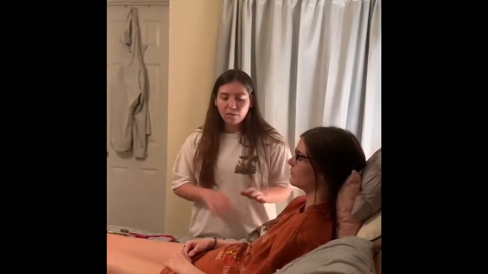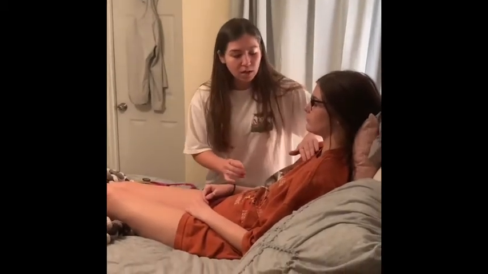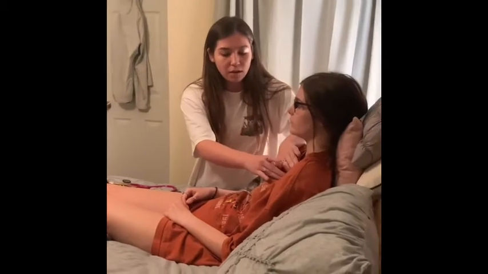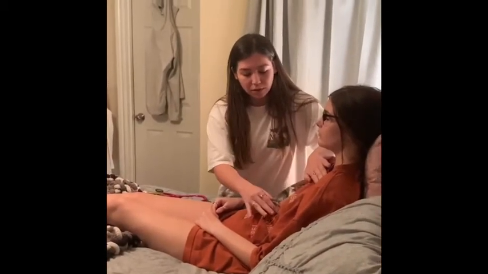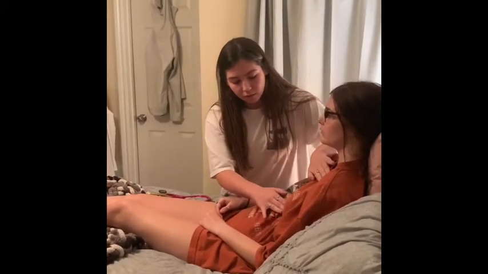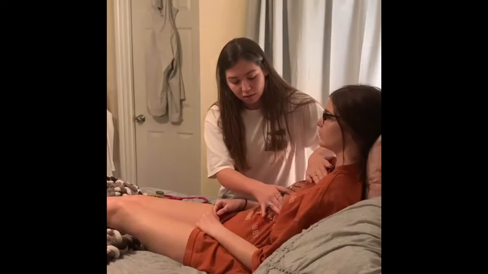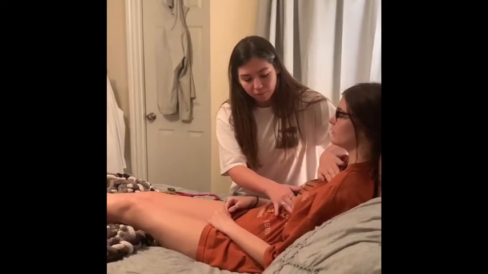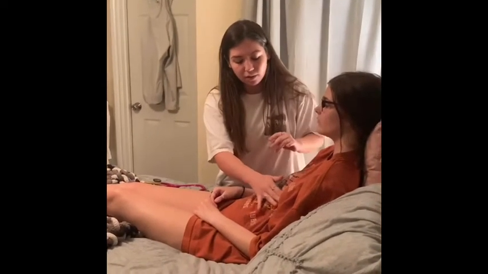Alright, so now we're going to move on to her other pulses. So I was listening to her apical pulse too. Her apical pulse, if I measured it, it would be her midclavicular line and then five intercostal spaces, or ribs, down. So it'd be right about here. Yeah, right there. And it's nice and strong. It's a good, steady, normal pulse. The rhythm is great and everything.